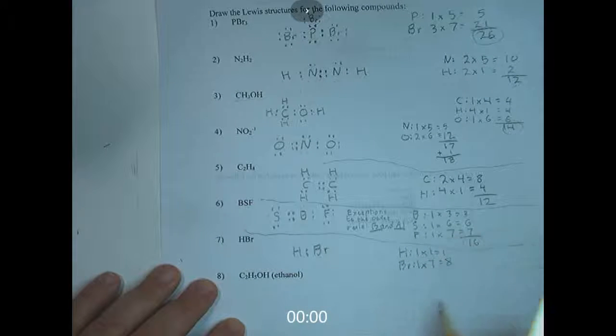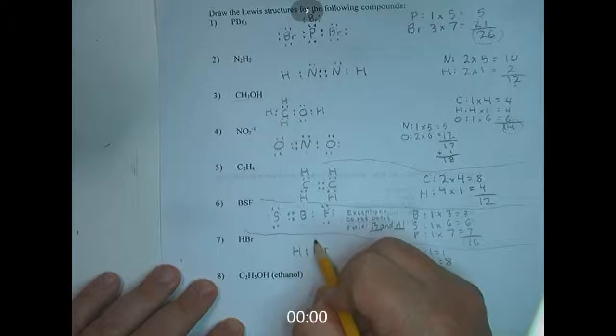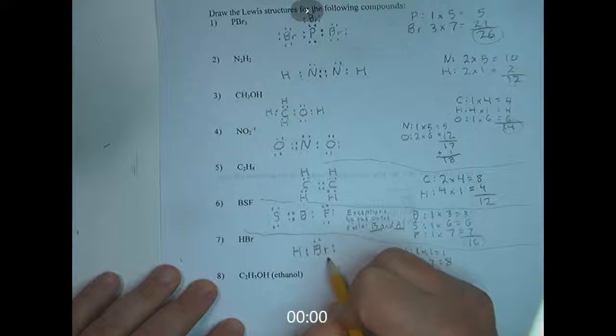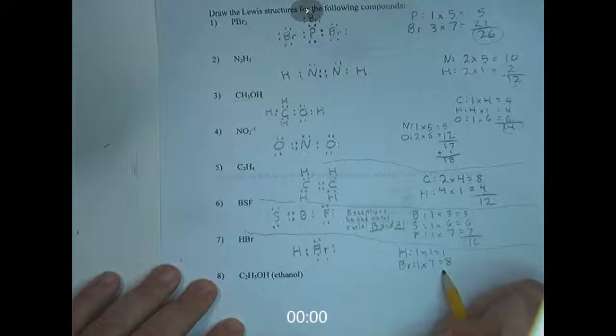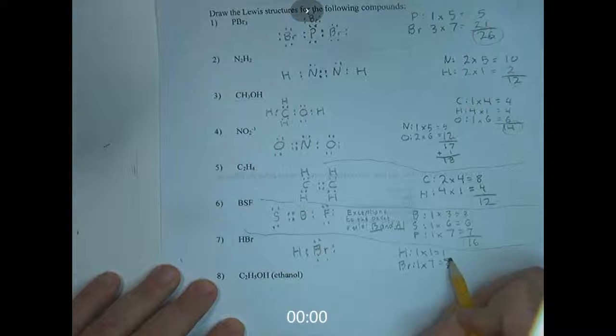It's a total of 8. So we got 2 there. So let's do this. 3, 4, 5, 6. And so, I'm sorry, 1 times 7 is 7, but when you add them together, you get your 8, and that's why HBr is pretty easy to draw. There's the 8 electrons, everybody has an octet, everybody's good.